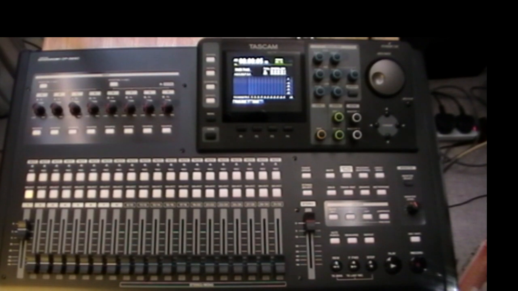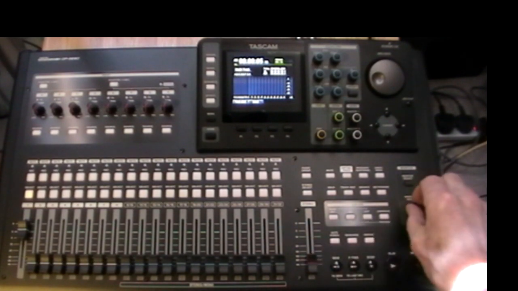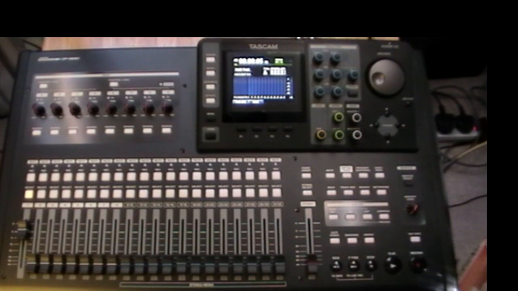Now one important note, any time you connect outputs to inputs, be very careful to avoid feedback loops. So turn your levels down, and ideally create your new song in a known state, say by using a template as shown in tutorial 2. Okay, let's make the connections. It's a lot easier if you have a patch bay, but if not, power off first.